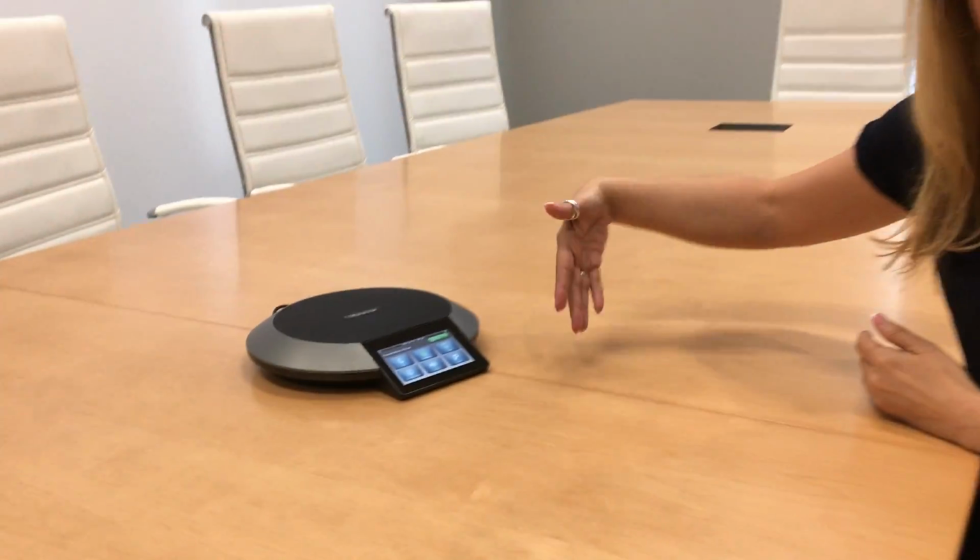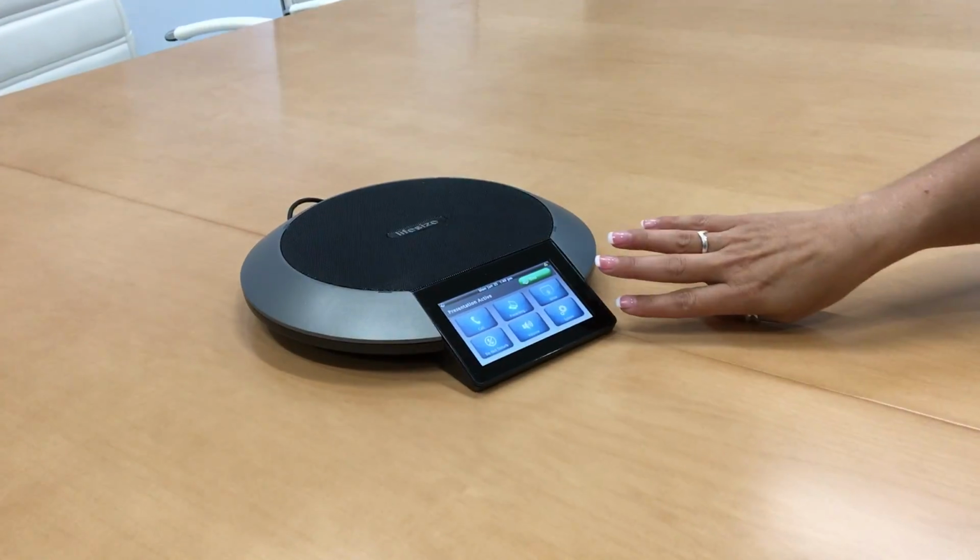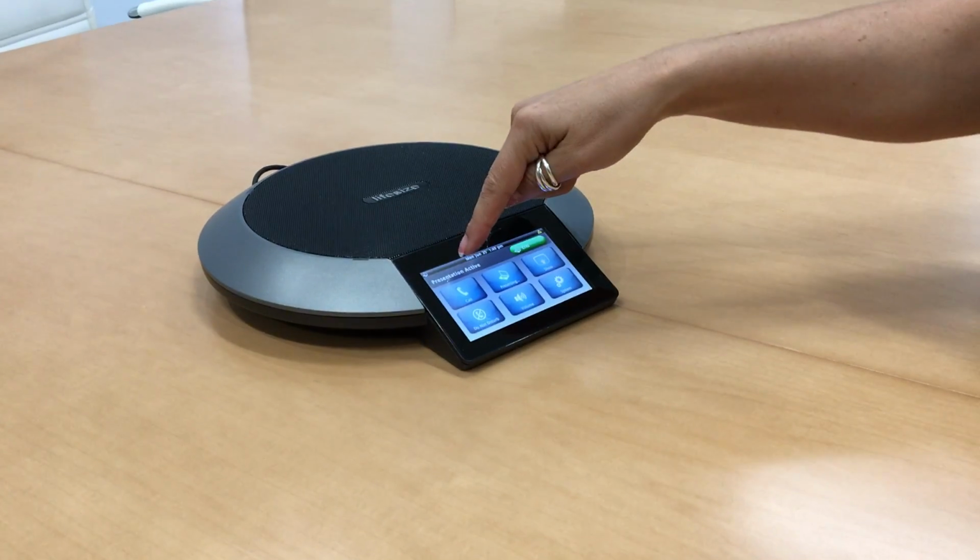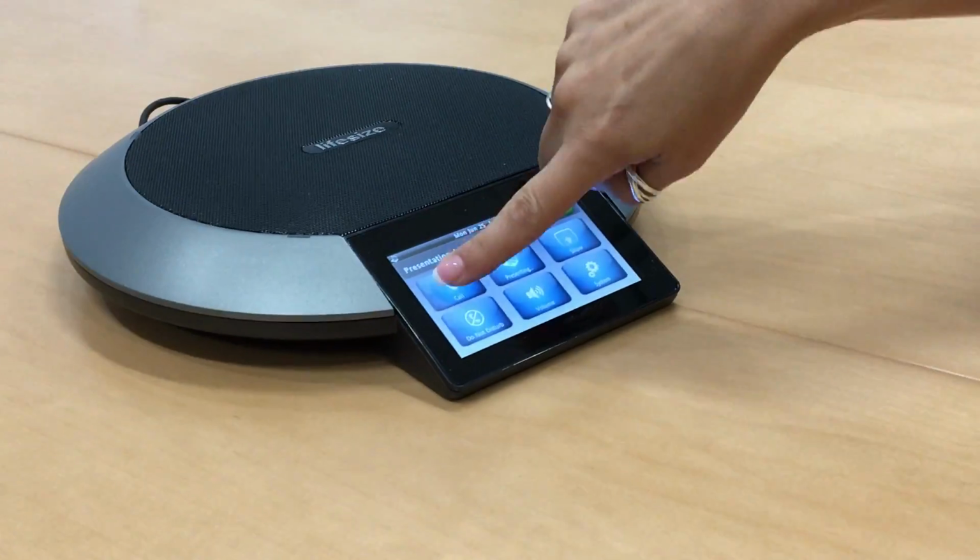Hi, this is a brief overview of how to use the conference phones in the conference rooms at the RTP campus. In the center of the room on the table, we've got a control unit. On the display here, you'll see that there's a call button with a little phone icon. Go ahead and press that.